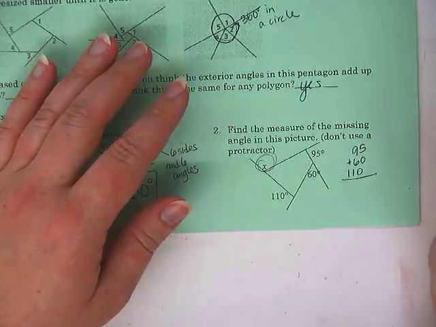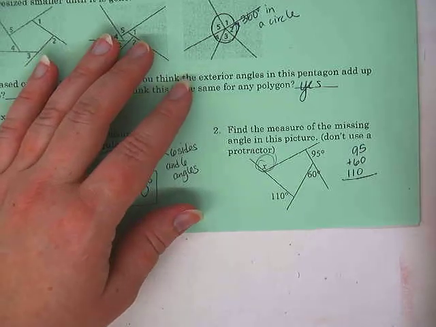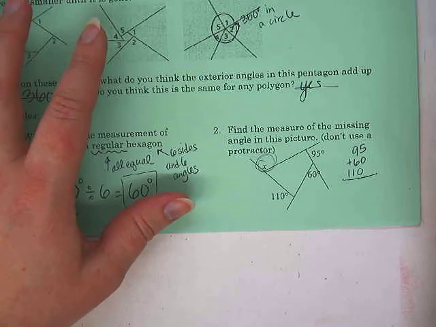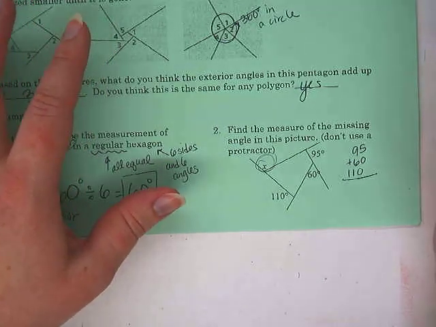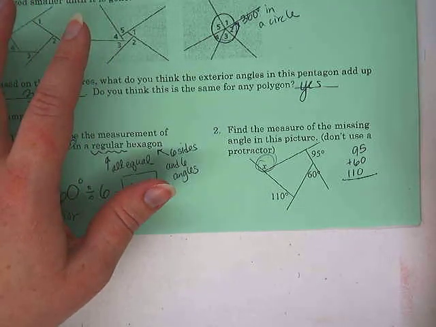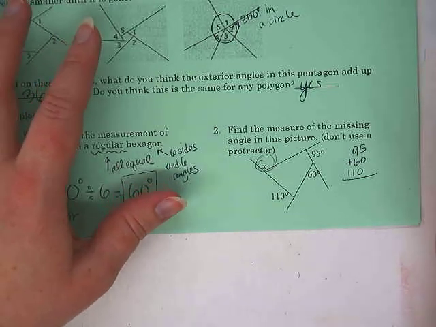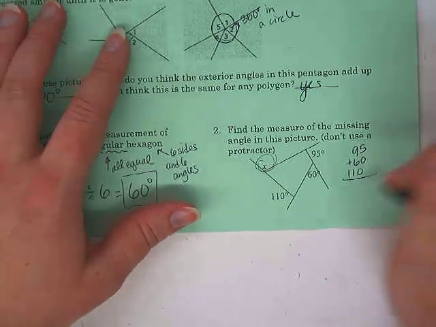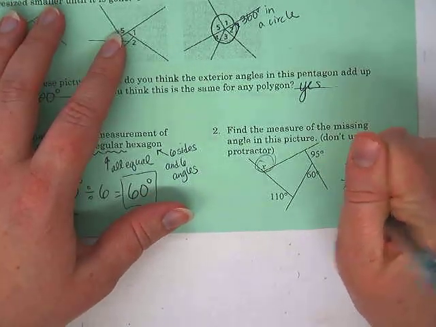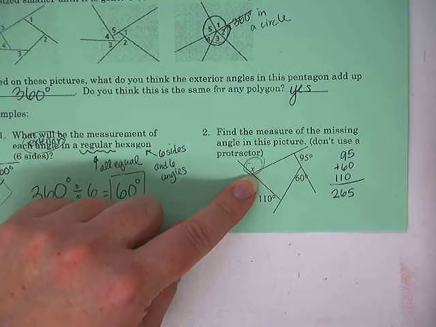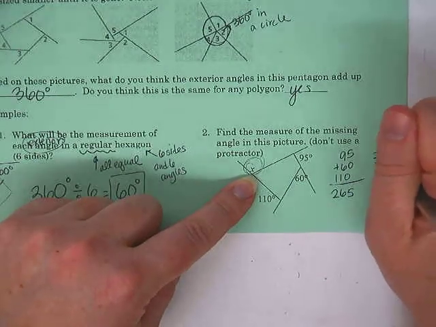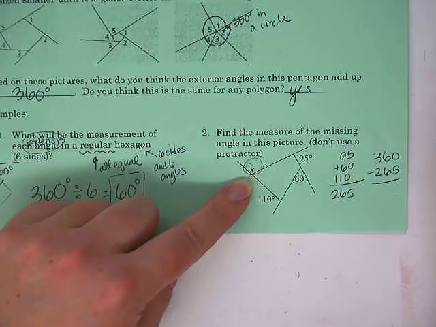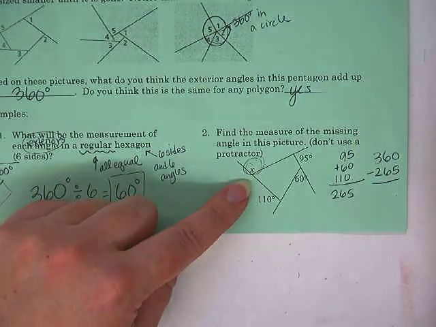So help me out with that. Simone, can you add those for me, please? I think it's 165. Yes. Use a calculator for me and double check it. Spencer says 165. I mean 265. I said that in my head. Yeah, that's right. Simone's checking it for us. What is it? 265 is what she says. Okay, so now to find angle x, what are we going to do? 360 subtract 265.